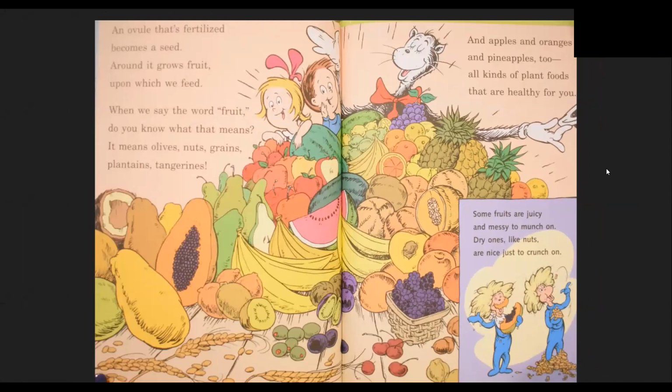an ovule that's fertilized becomes a seed. Around it grows fruit, upon which we feed. When we say the word fruit, do you know what that means? It means olives and nuts, grains, plantains, and tangerines, and apples and oranges and pineapples too. All kinds of plant foods that are healthy for you.